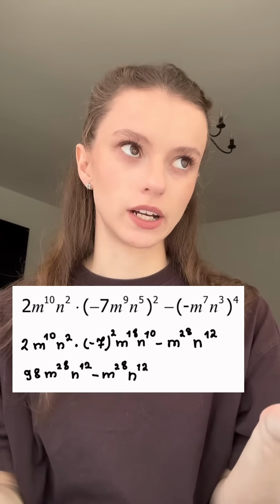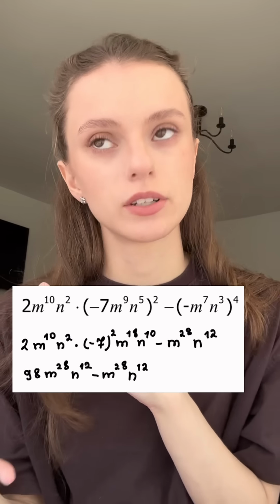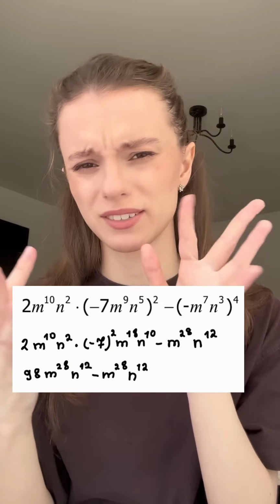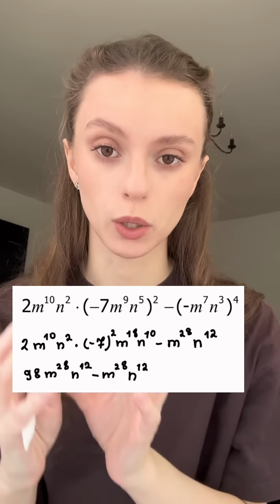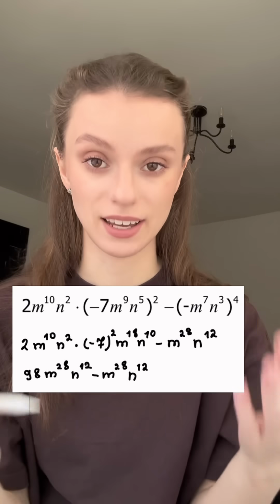You may get confused right now because when you add or subtract those powers, it gets a little bit confusing. People start making up their own rules. But listen, if the base is the same, if the power is the same, all you do is work with the coefficients. So you work with 98 and negative 1. So what is 98 minus 1 is going to be 97.